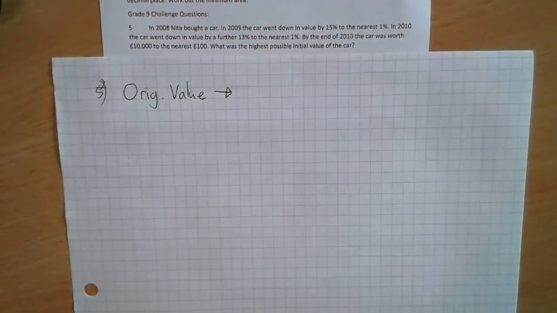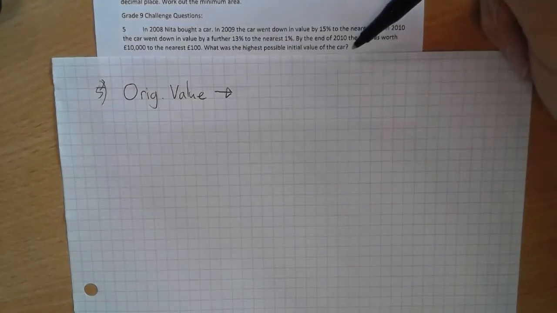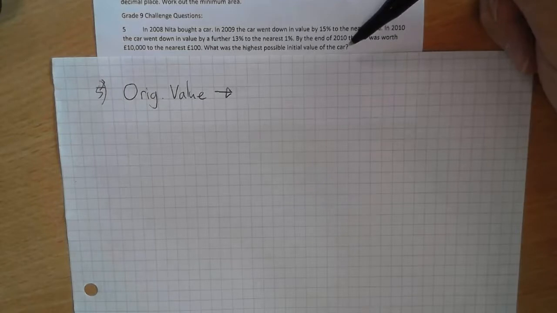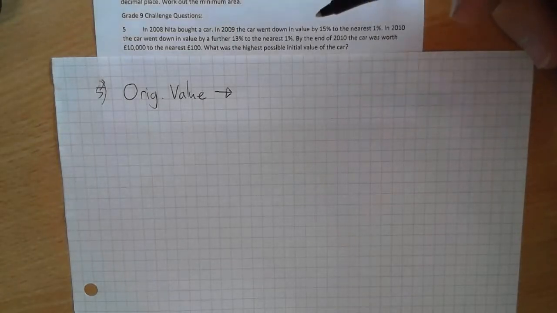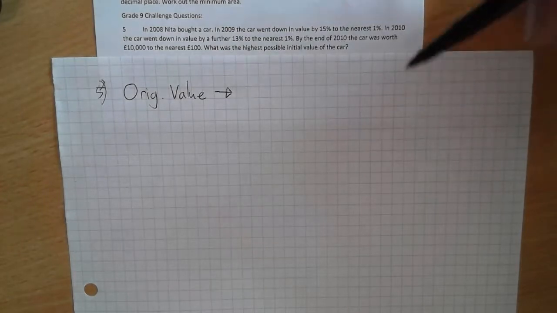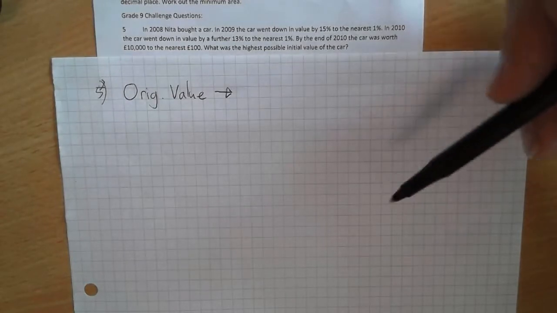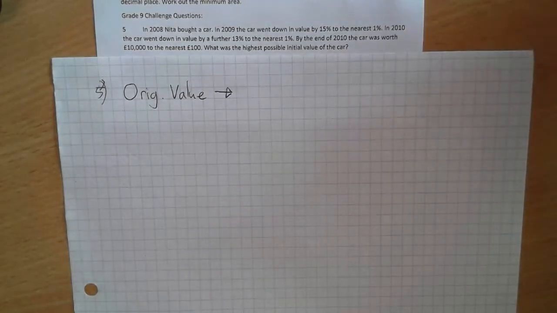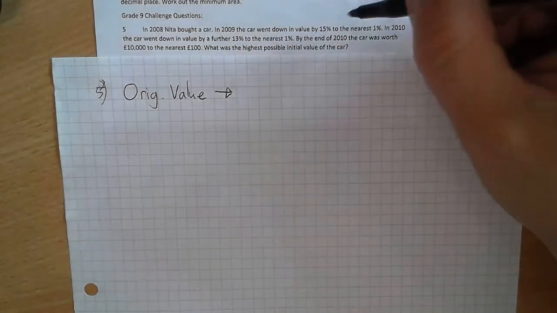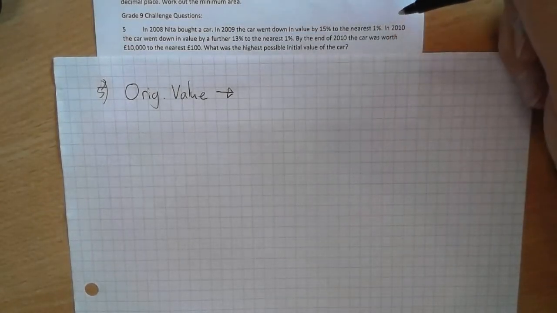Right. If at the end of this I'm trying to work out the highest possible initial value, then in order for it to have been the most value to begin with, I must have reduced it by a lot, right? If I reduce something by a lot, compared with if I reduce something by a little bit, I must have had a higher starting point if it's the same price in the end. So I'm going to use 15%, but to the nearest 1%, that'll be 15.5%.